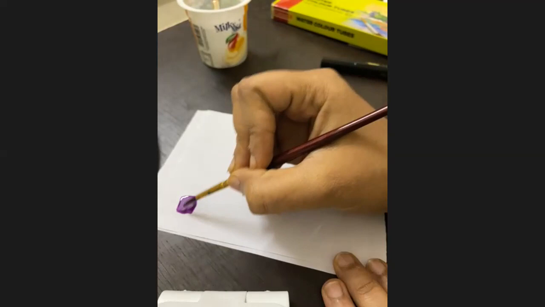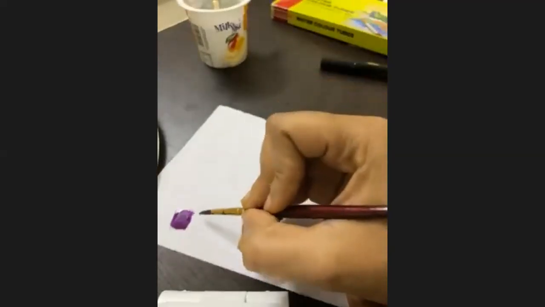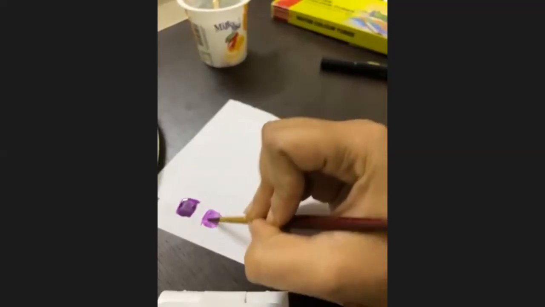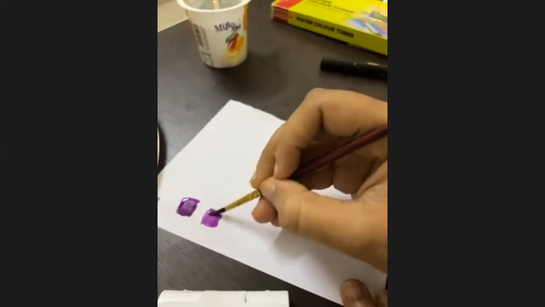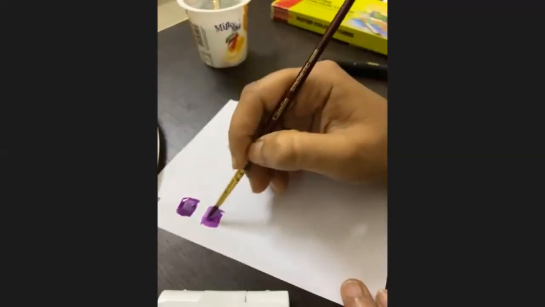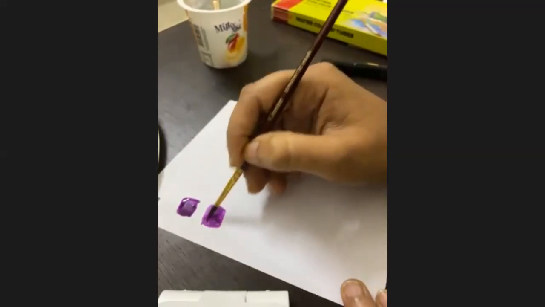So this is a little thicker color, if you can see it. Then you can add a little water here and lighten it up, make a lighter shade of it. You can make out the difference when it dries, because watercolor has a different way of working.